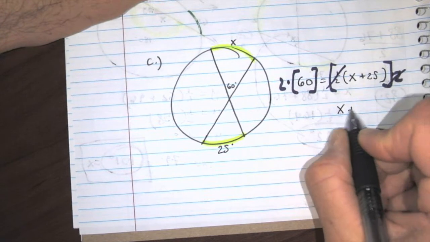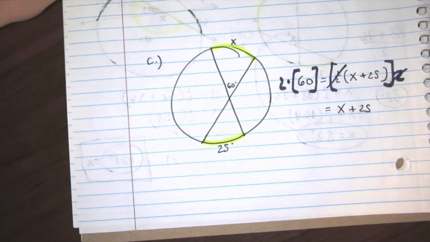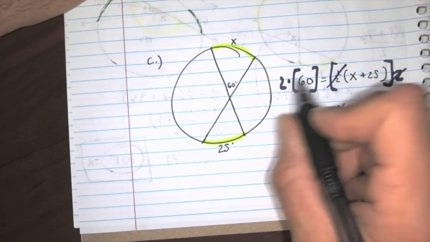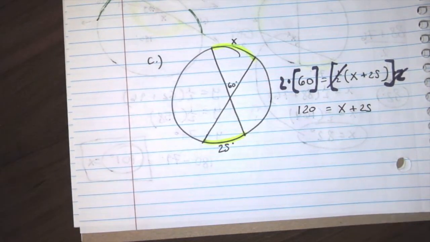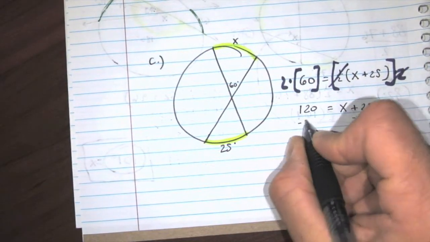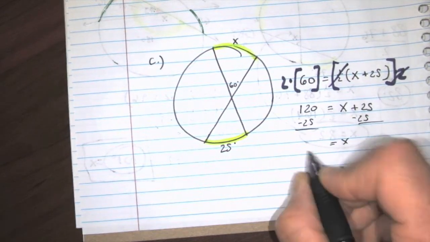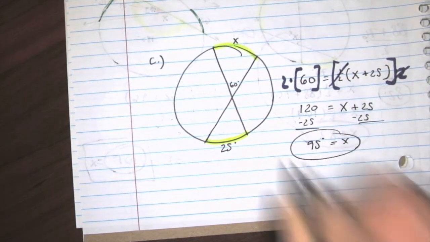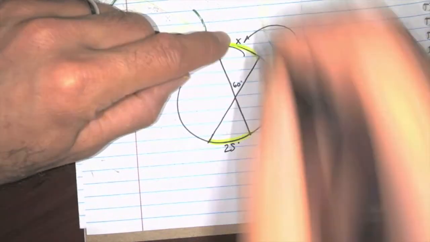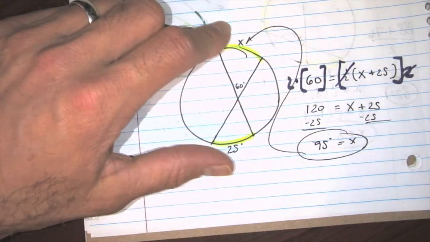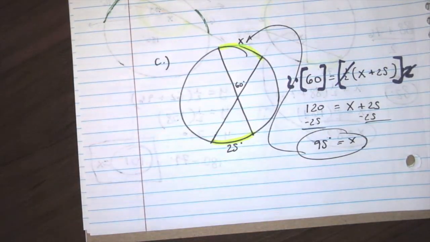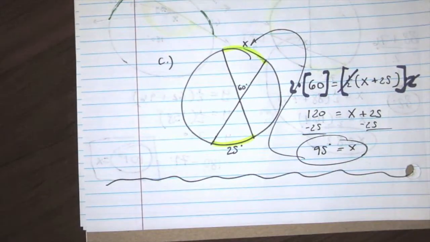So on the right side, you have just an X plus 25 that comes down. On the left side, multiply 2 by 60, you get 120. And look at this, folks, look at this. No more fractions. Subtract 25 on both sides. And what's your X value? That has to be 95, folks. If you take 95 and add it to 125, cut it in half, you're going to get 60 right there. All right, nothing too shabby there.